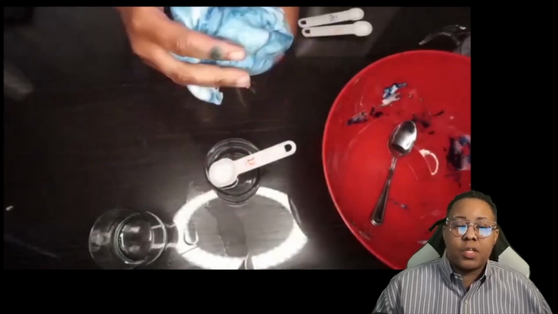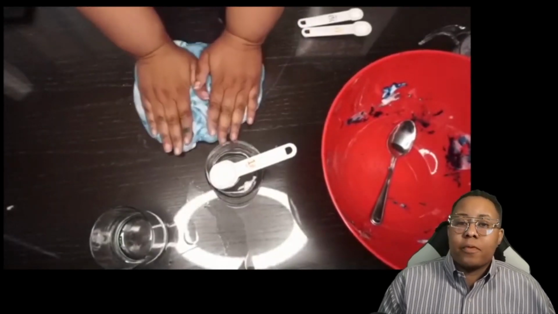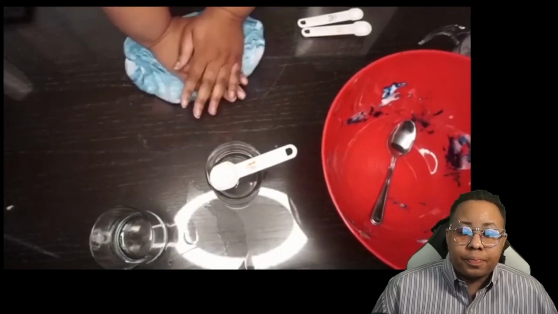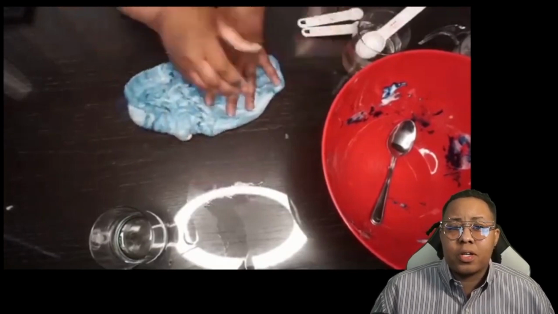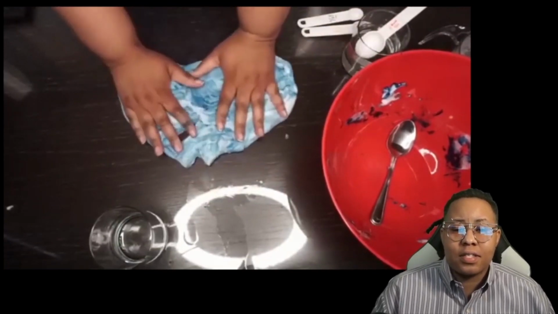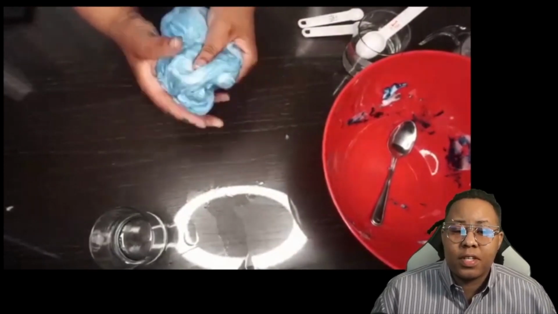You'll want to make sure that you keep this in a container that has a lid on it to keep it from drying out. But go ahead and try this experiment at home. Make sure you get your parents' permission and their assistance. And I hope that you have as much fun with it as I did.